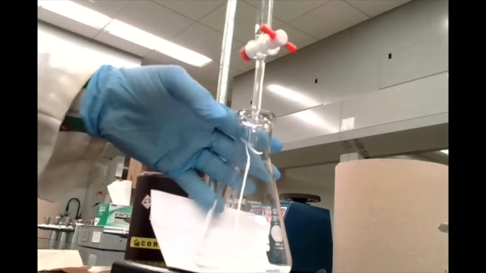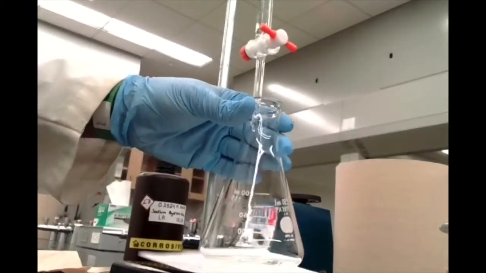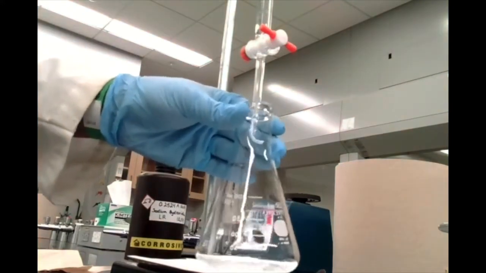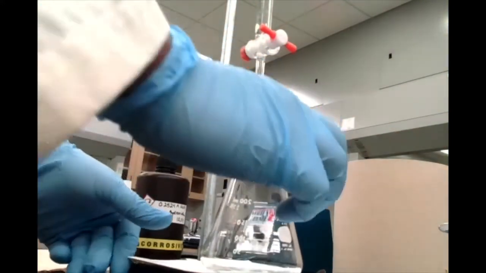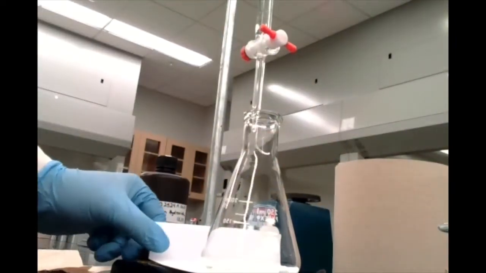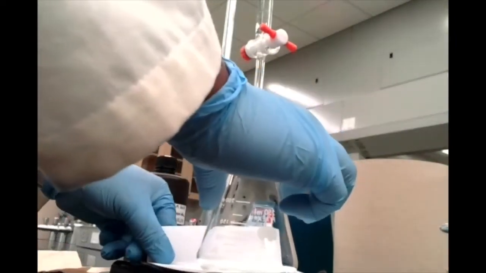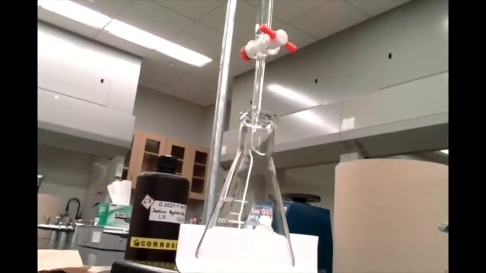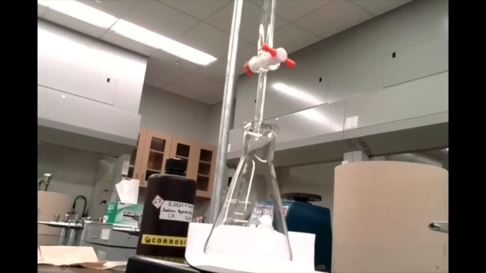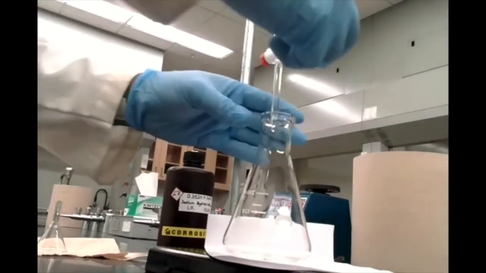You use your less dominant hand, so in this case my left hand, to swirl this flask while the experiment's going on. Here, let's bend that a little bit so that you guys can see that color against this Erlenmeyer flask. Okay, so there we go. Should make that a little bit easier to see. All right, let's get started.